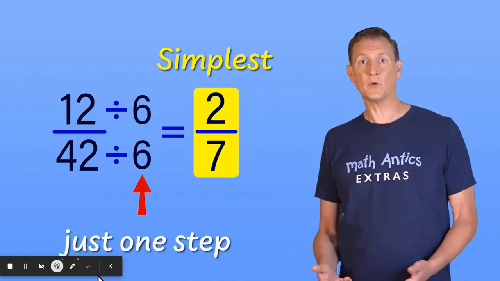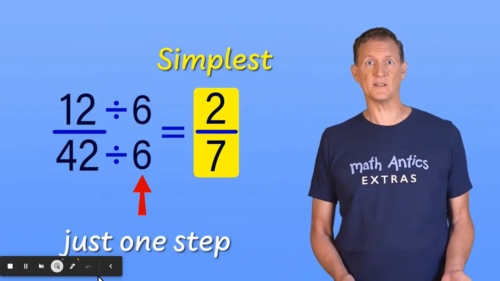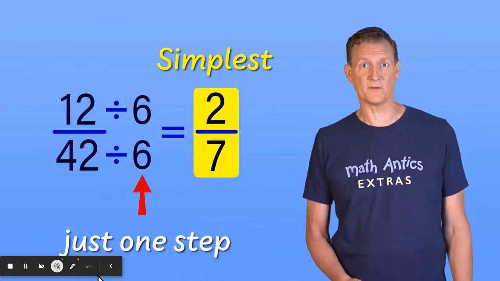So knowing the greatest common factor can help you simplify a fraction in basically just one step. Of course, if it takes a lot more steps to figure out what the greatest common factor is, it might not save you as much time as you'd like.